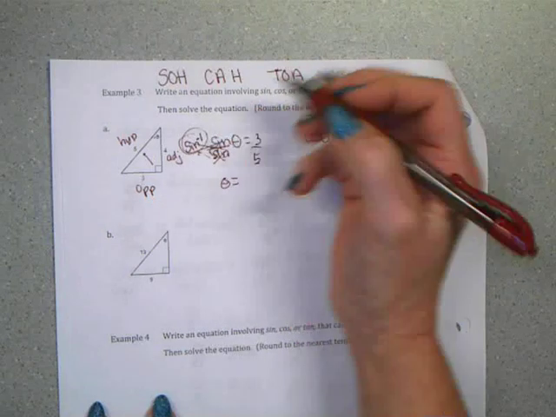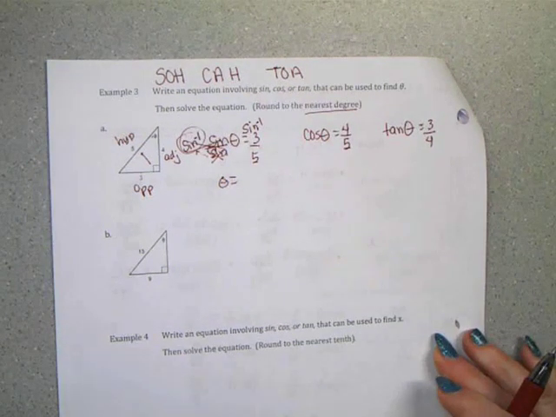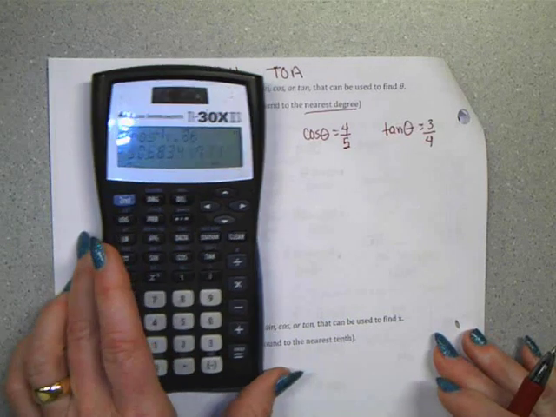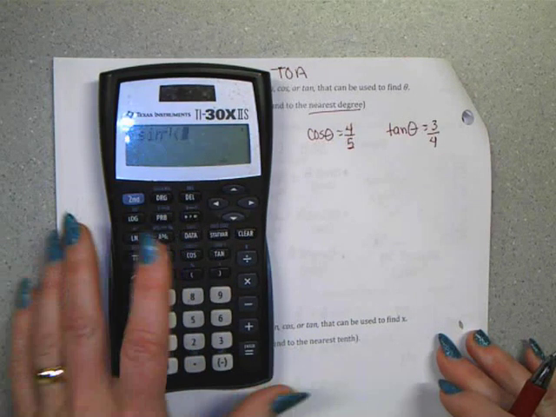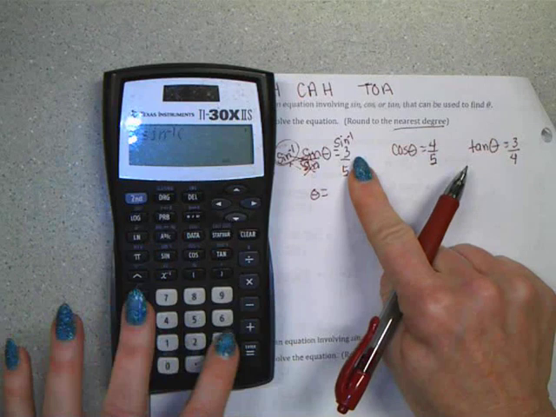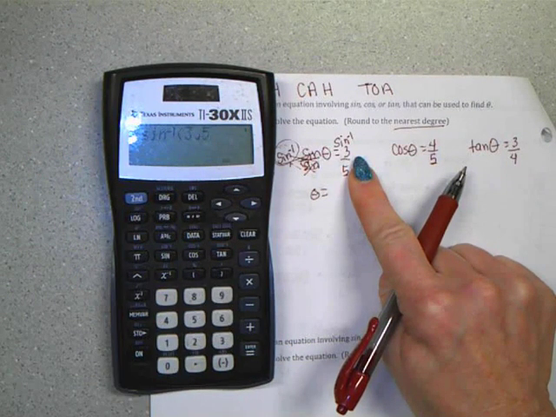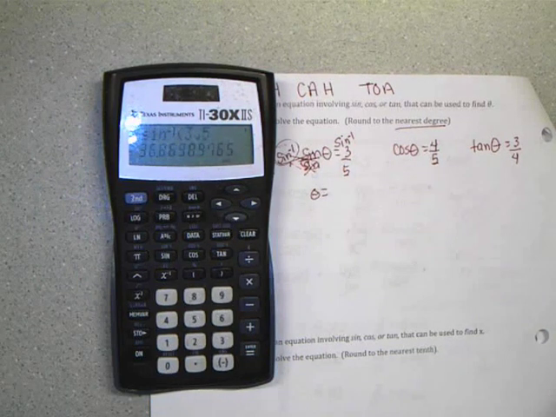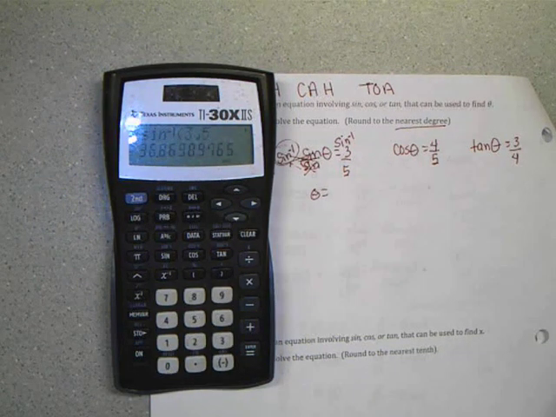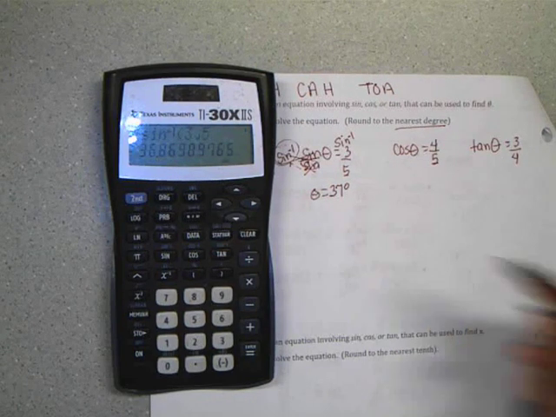Now if I do the inverse of sine on this side, to keep it balanced, I have to do the inverse of sine on this side. So I take my calculator, and I do the inverse sine of 3/5. I can either enter it as a fraction like that, 3/5. I apologize for those little beeps. I use the fraction button and I get 36.8, so that's 37 degrees. Okay, that's solving this equation.